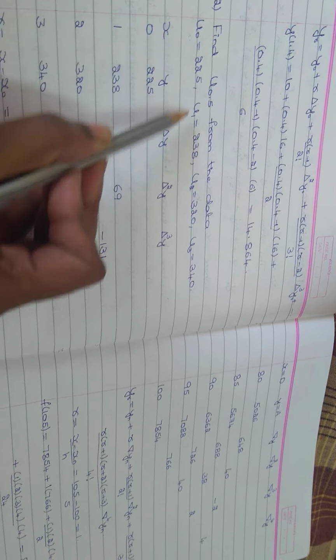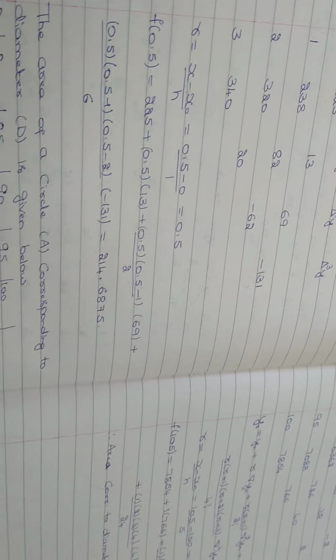Del square y naught is 69. And del cube y naught is minus 131. Same values I have substituted here along with r is equal to 0.5. I think you people can understand the substitution and simplification. So if you simplify, you will get 214.6875 as the answer. Go through your calculation once again.